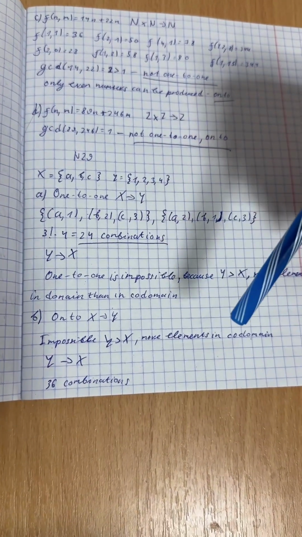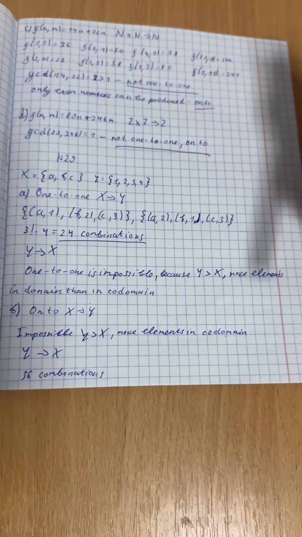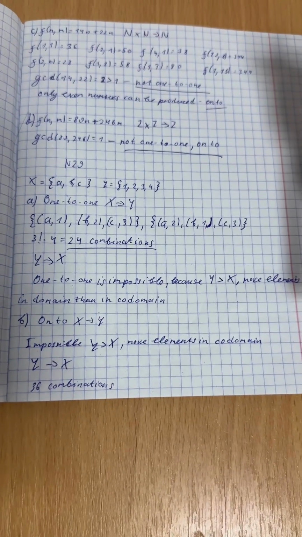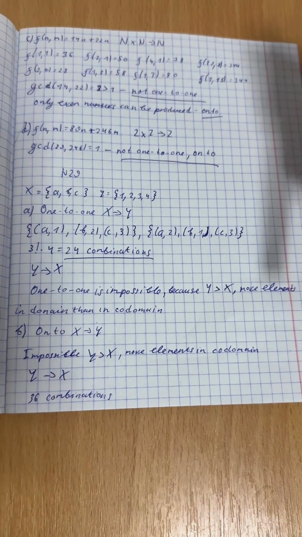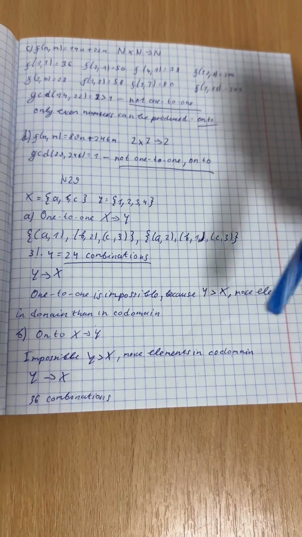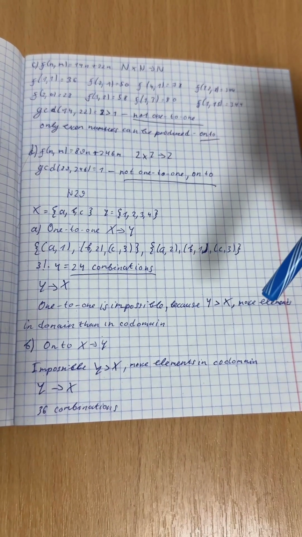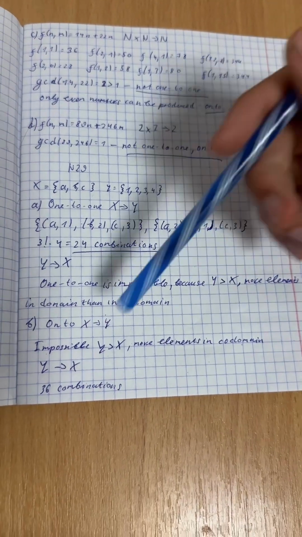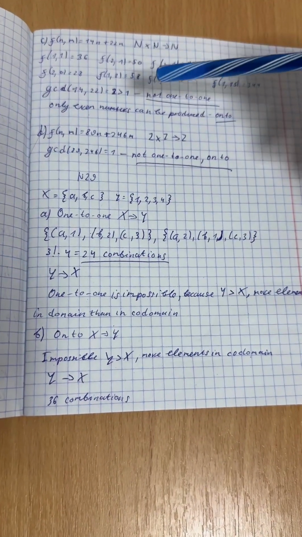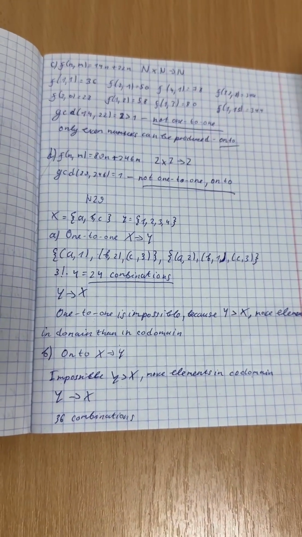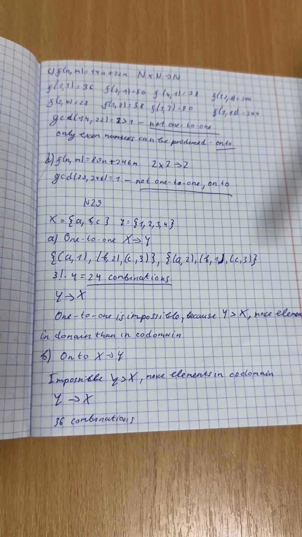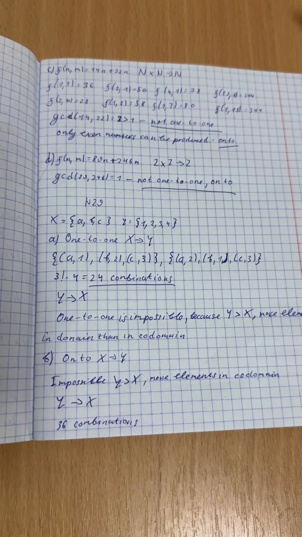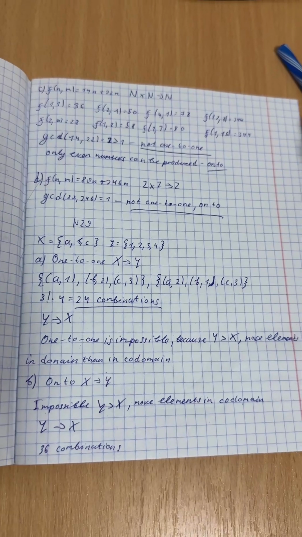And next we need to check how many onto functions we can create from x to y. It's impossible because there are more elements in set y than in x. And last, from y to x there are 36 combinations by the arithmetic formula.